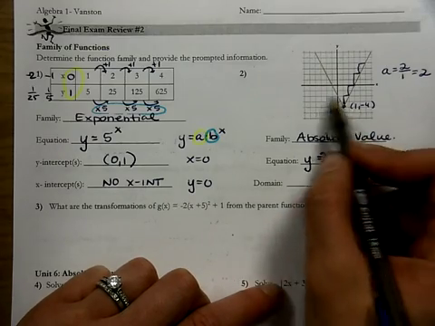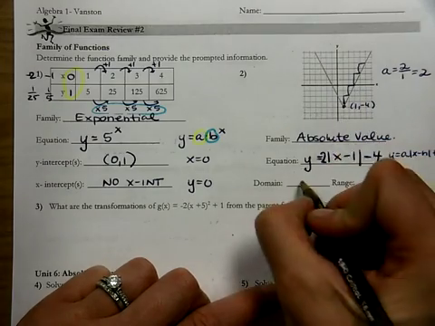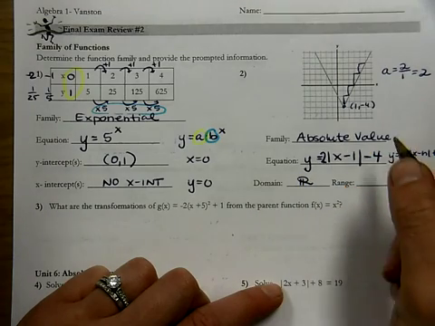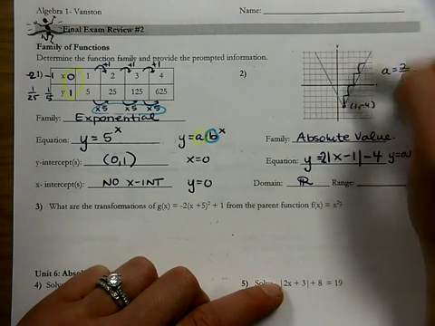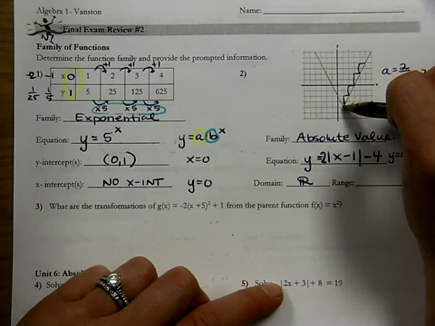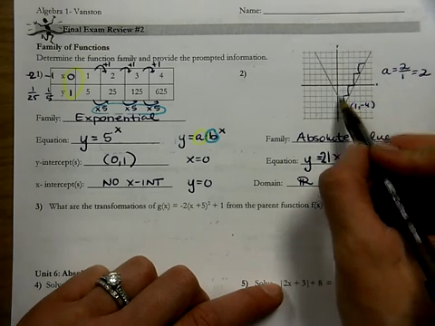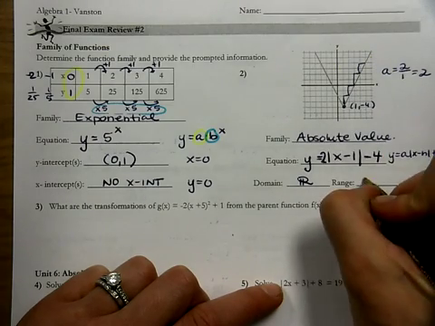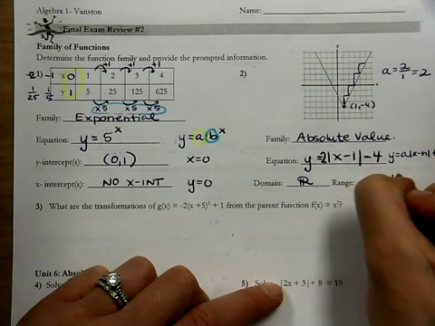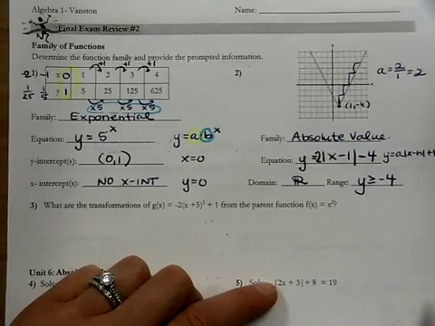My domain, because the graph goes forever to the left and right, the x values can be all real numbers. The range is my y values, and y goes up and down. As I go down, the graph will stop at that vertex, so the lowest y value will be -4. But then it goes up in both directions, so y is greater than or equal to -4.